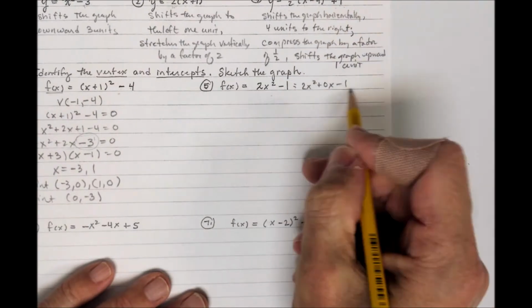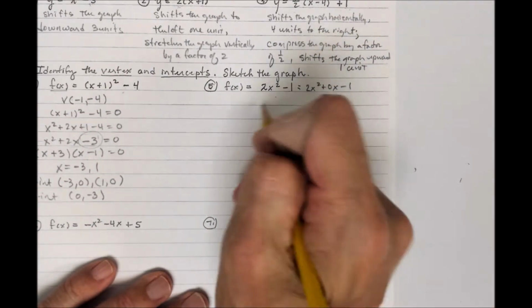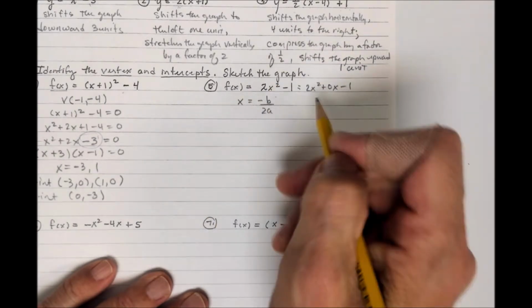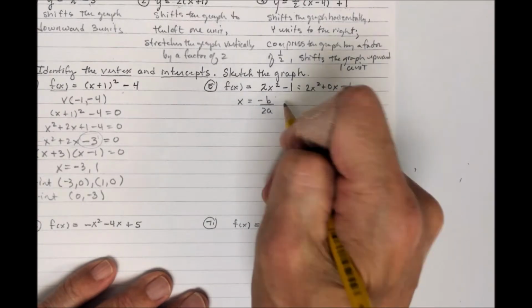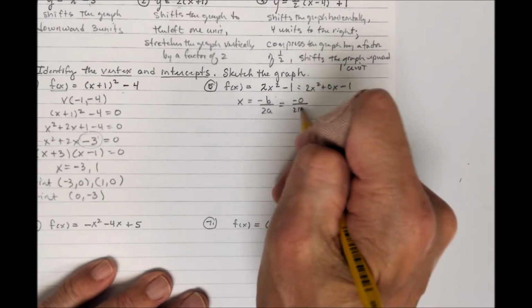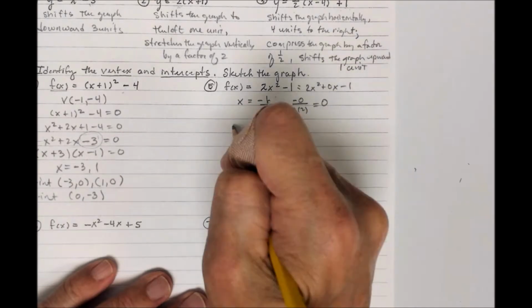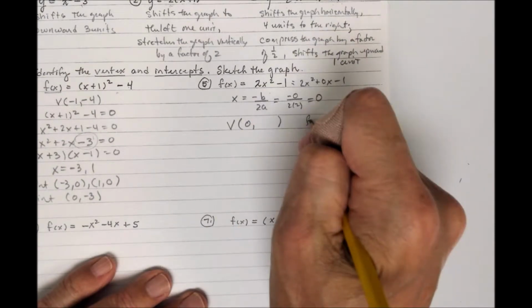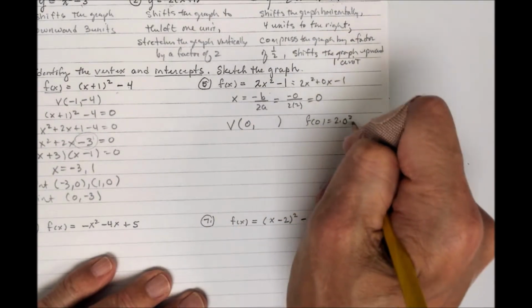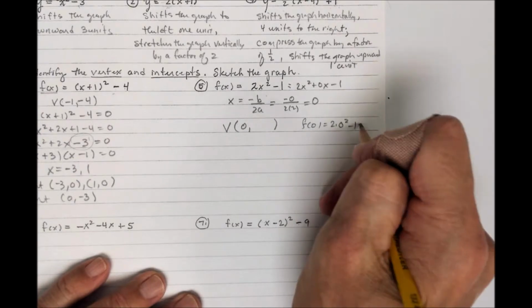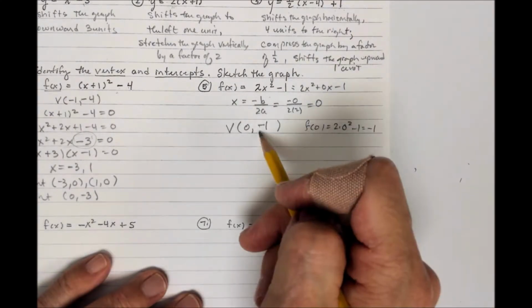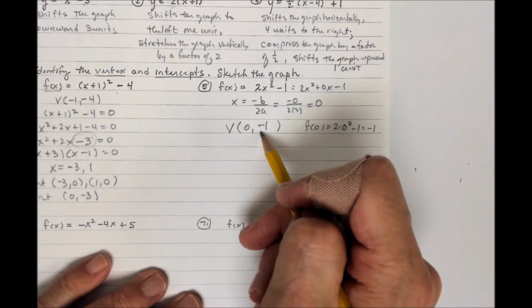The reason I write all that out is because to find the vertex in this case, I'm going to use that opposite of b over 2a thing. So a is 2, b is 0, so this would be the opposite of 0 over 2 times 2, which is 0. So that tells me my vertex is (0, something). If I plug 0 in, f of 0 would be 2 times 0 squared minus 1, which is 0 minus 1, that's -1. So not only is that my vertex, but that's also going to be my y-intercept, which is kind of nice.